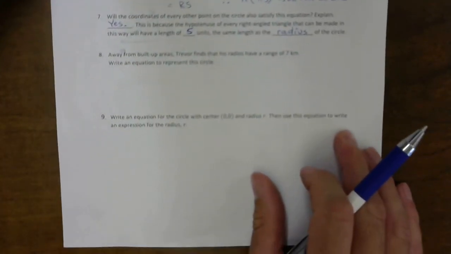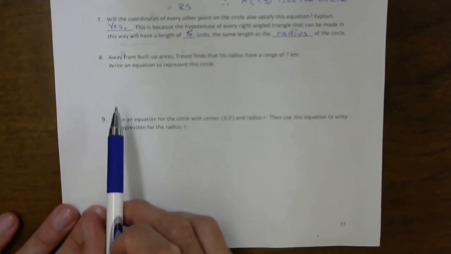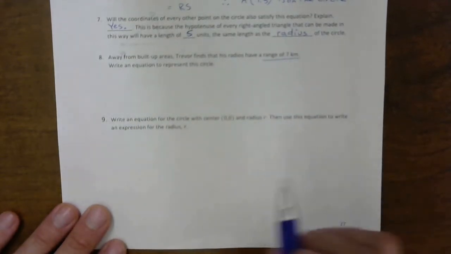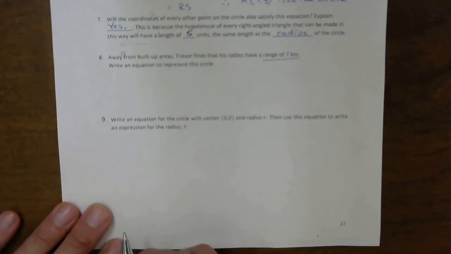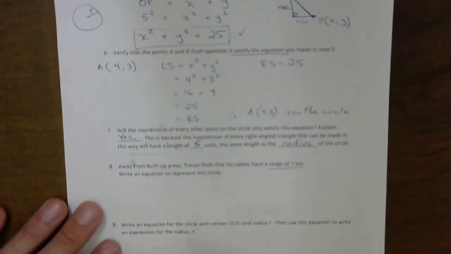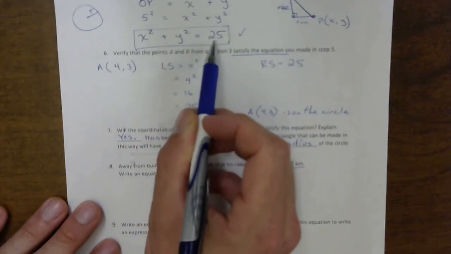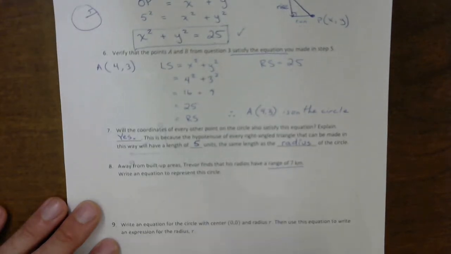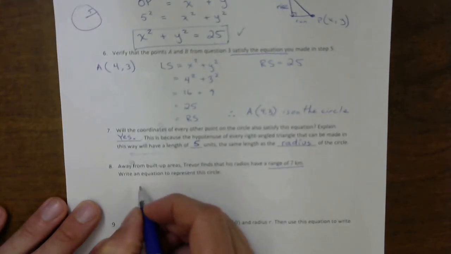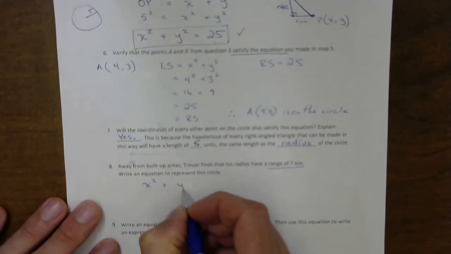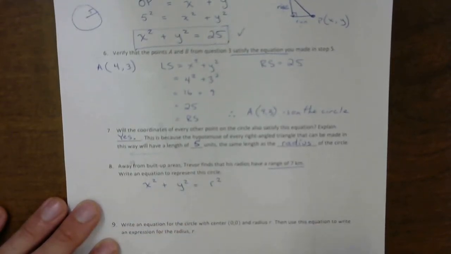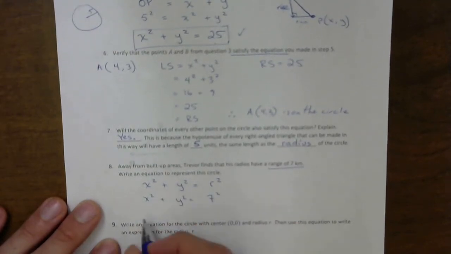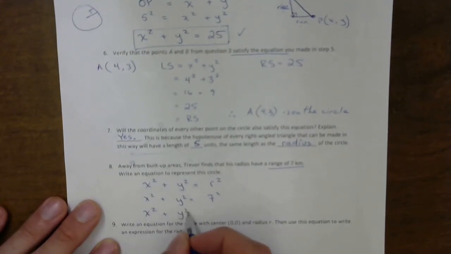All right, here's what he finds out. Trevor finds out that away from the built-up areas, his radios have a range of 7 kilometers. Go, Trevor. Write a new equation to represent this circle. Well, here's the basics of the equation of the circle that had a 5-kilometer radius. Oh, 7 squared. So you'd be like this: x squared plus y squared equals radius squared. x squared plus y squared equals 7 squared. x squared plus y squared equals 49.